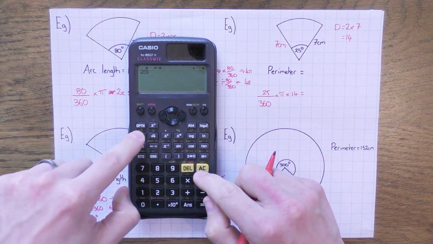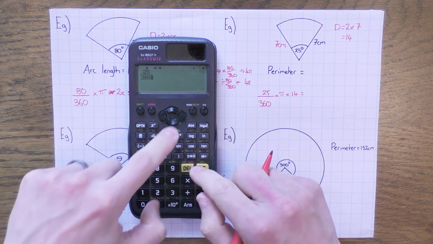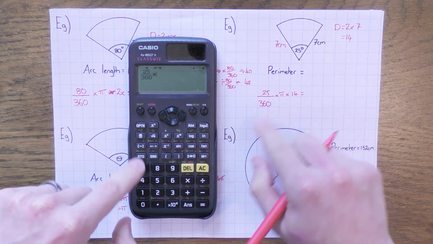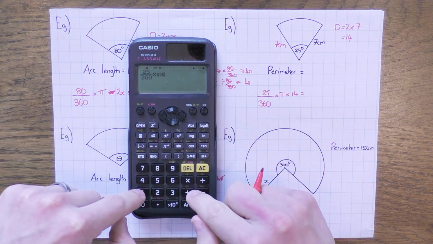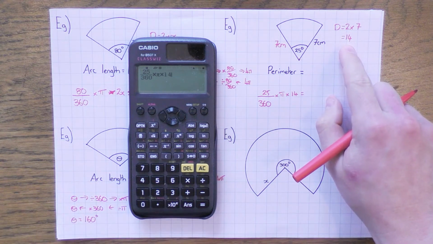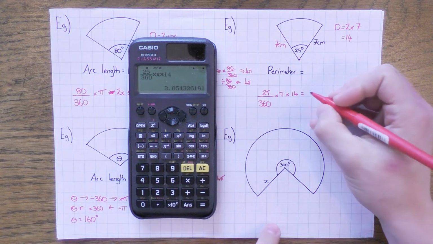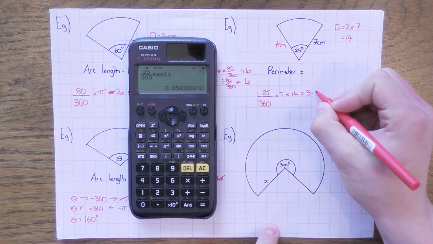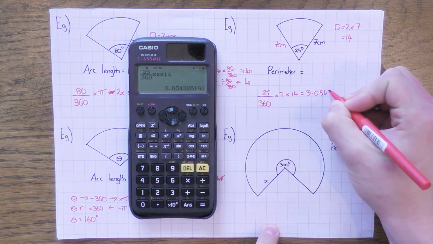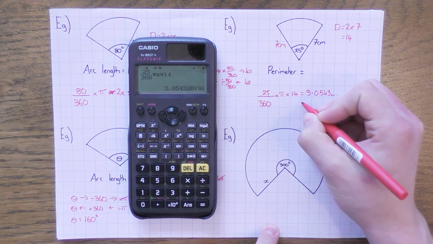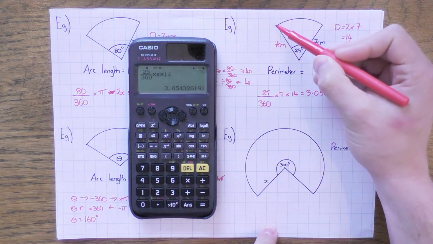So 25 over 360 times by pi times by my diameter of 14, and we have 3.0543, etc. So that's the arc length.